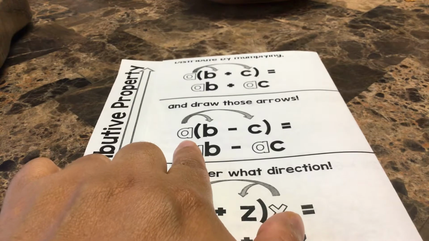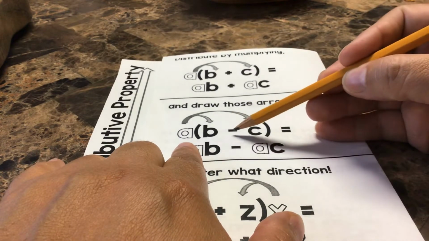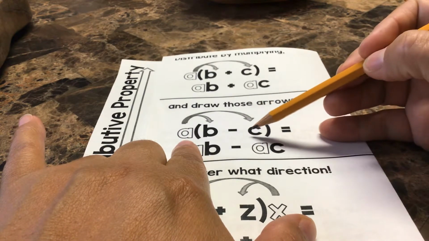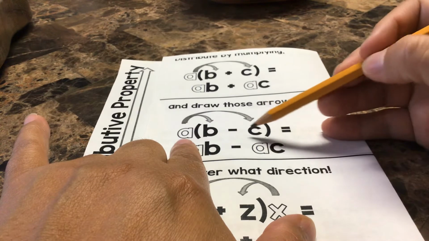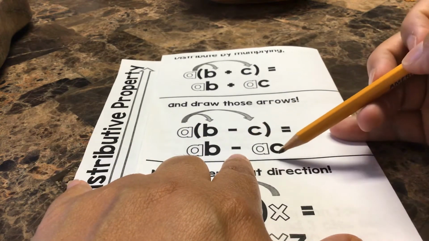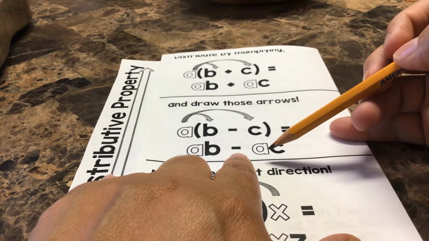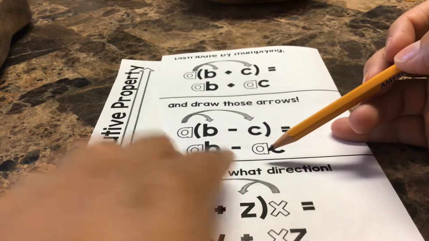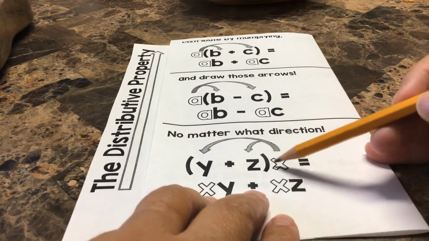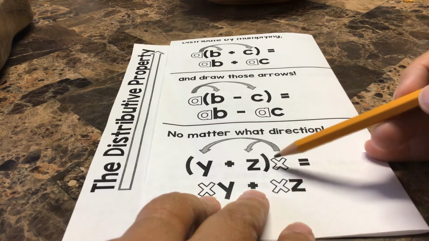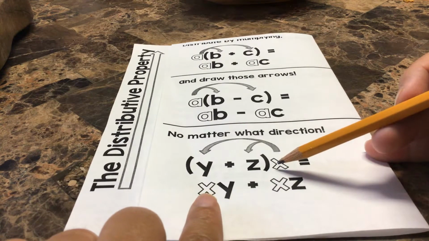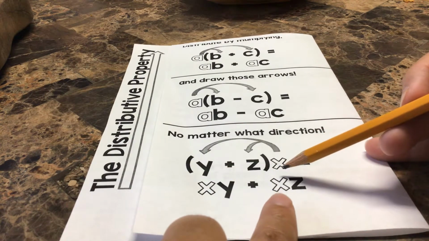On the minus sign, remember how I told you that that sign is really like a negative sometimes? So this would be A times a negative C. And a positive times a negative gives me a negative, and that's why we would write it minus AC, because the minus and the negative signs are interchangeable. You can also have the something being multiplied on the other side of the parentheses, and we would still do the same thing: x times y gives me xy, and x times z gives me xz.